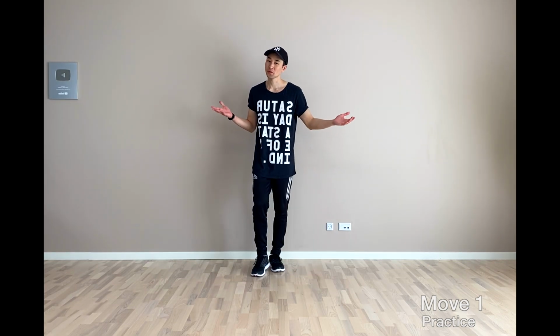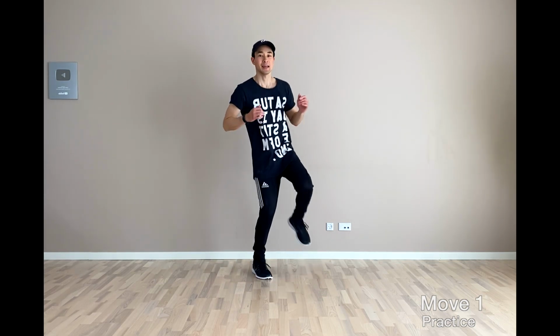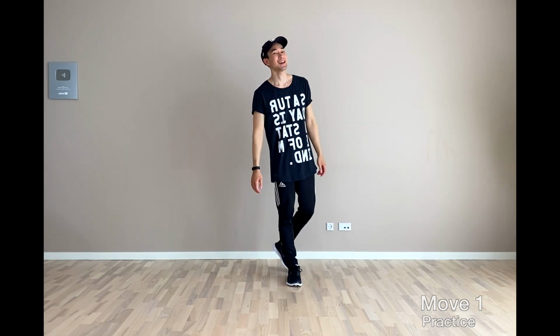And that's basically the move. You can just repeat it over and over again. Boom, boom, boom. You can even move it out more to the side if you want. Okay, but that's basically it.